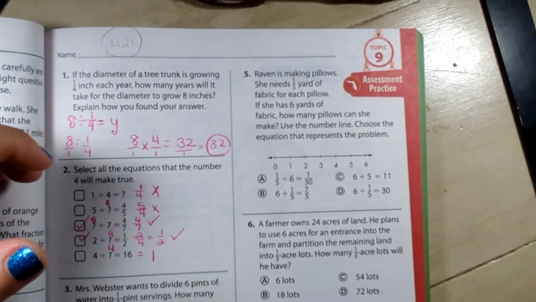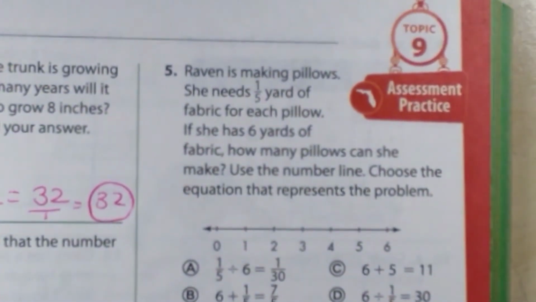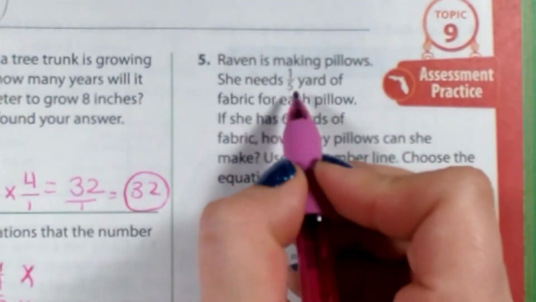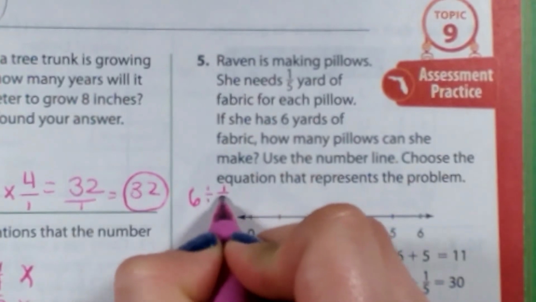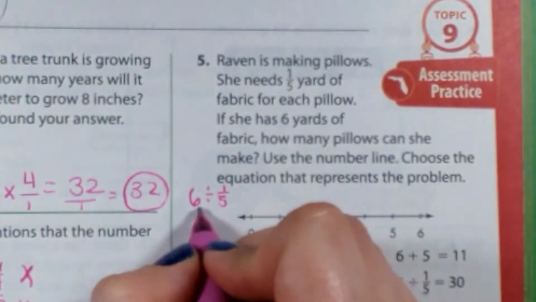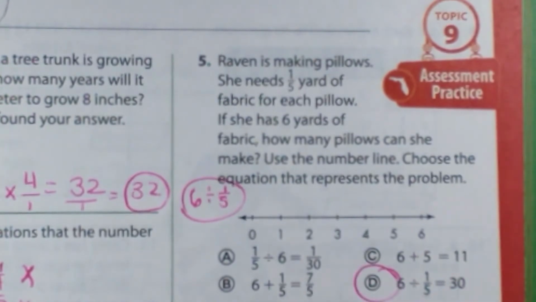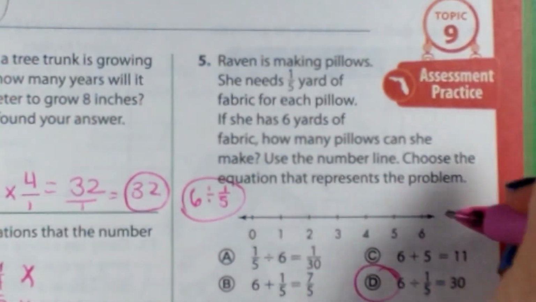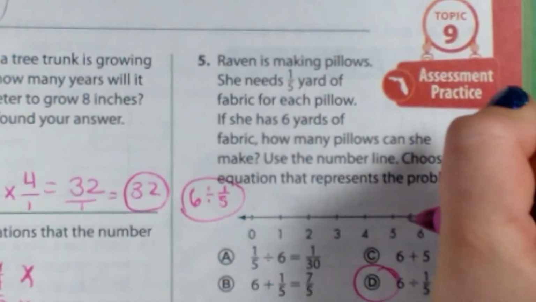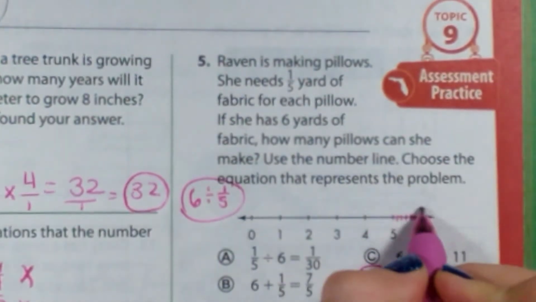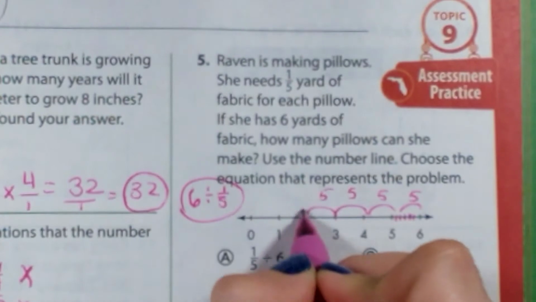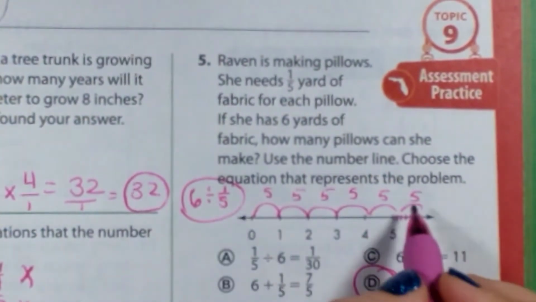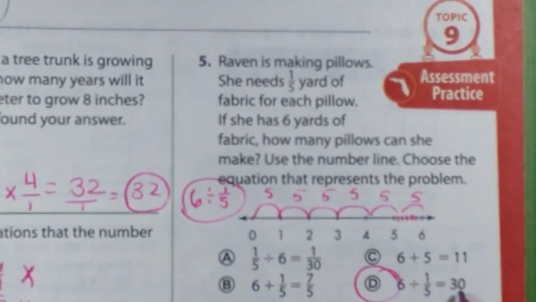All right, we're going to move to the next one. Number 5. Raven is making pillows. She needs 1/5 yard of fabric for each pillow. If she has 6 yards and she wants to divide them into 1/2 each, how many pillows can she make? So that would be our equation right here. And what I would do is I would divide each of these into 5. So 5, 10, 15, 20, 25, 30. And that would give us our answer.